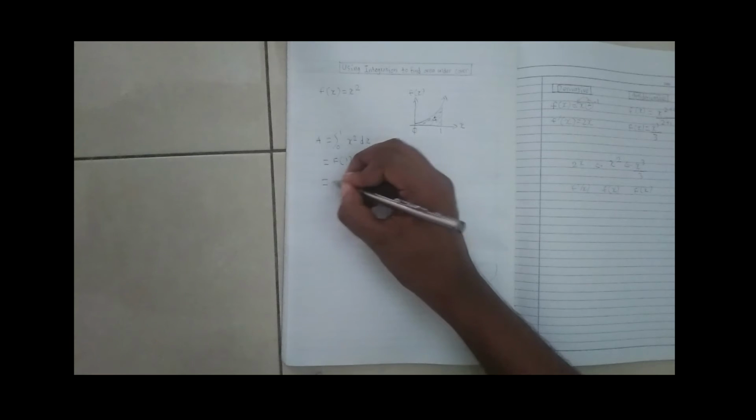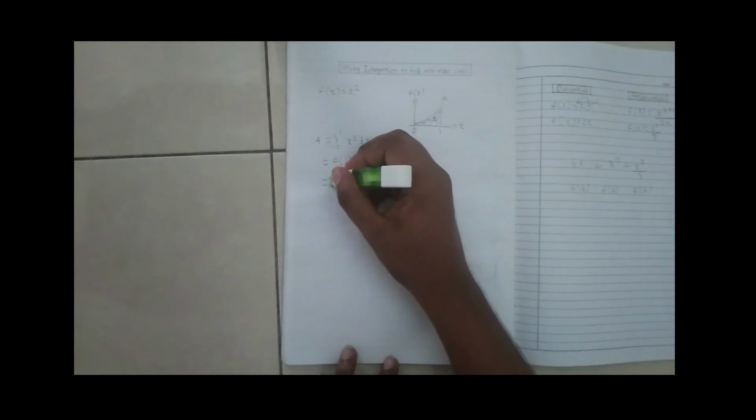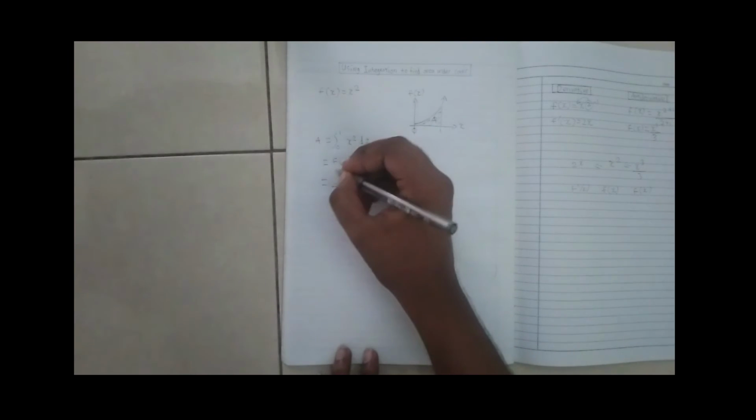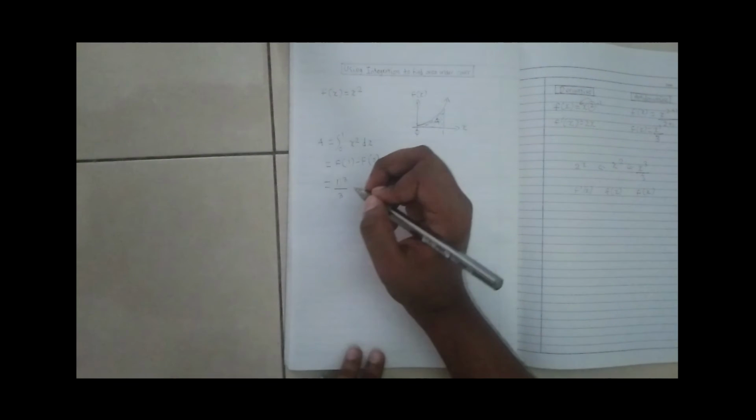Okay, let's come back now and finish off our problem. We know that the antiderivative of x squared is x cubed over 3, and what we want to do here is substitute the value of 1 into the antiderivative, and then do the same thing at 0.